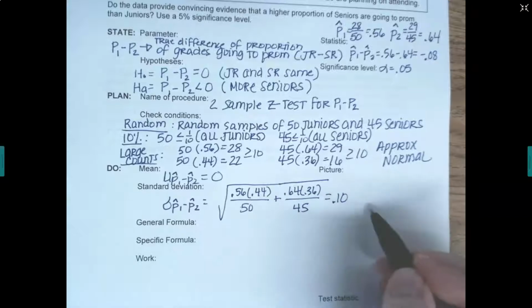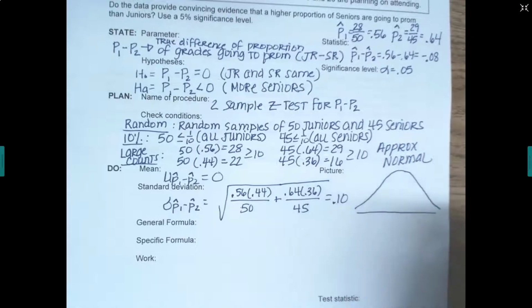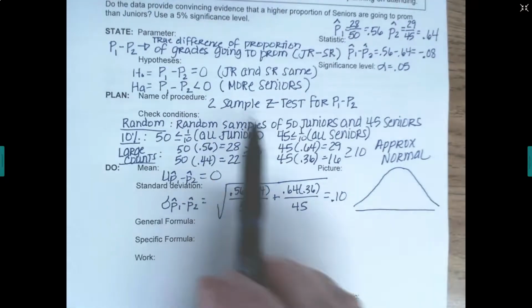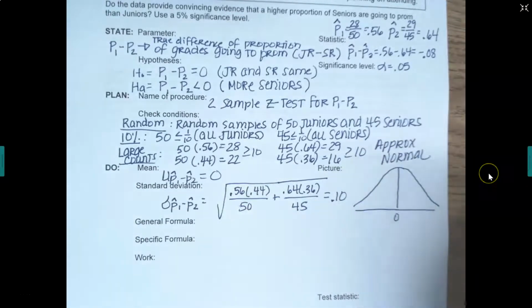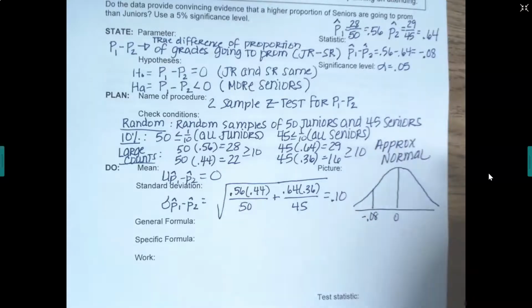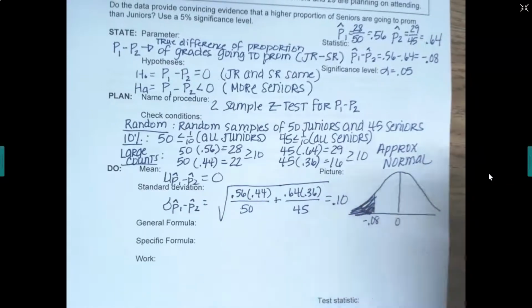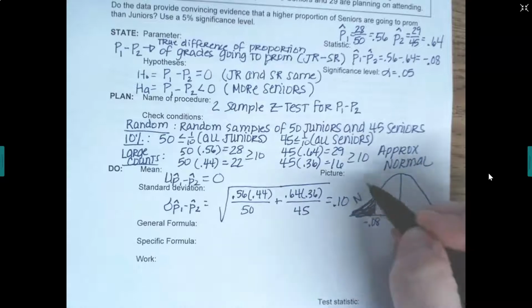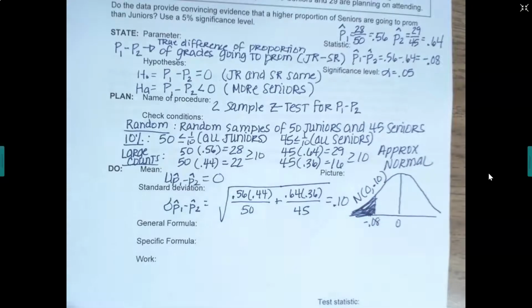Okay, our picture. Always draw your picture and label it. So if this is our sampling distribution, we assume the null to be true, so it should center around 0. We got negative 0.08 from our sample, so that's over here somewhere, and we want to know about there or more extreme. So we're talking about all this area over here. We want to tell our readers that this is a normal curve with a mean of 0 and a standard deviation of 0.10. So we've got everything included there.